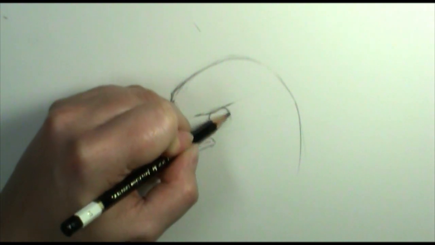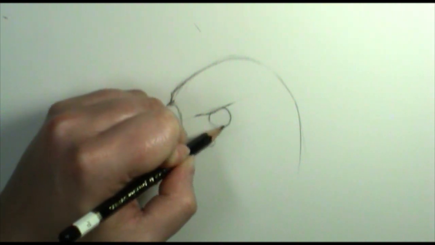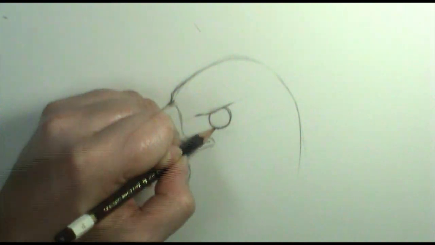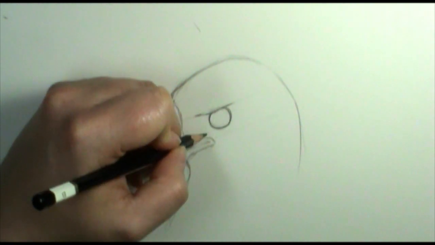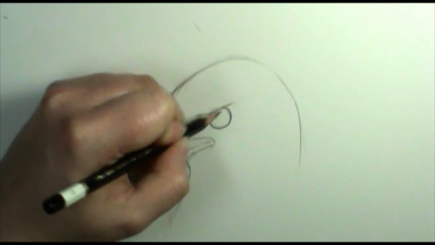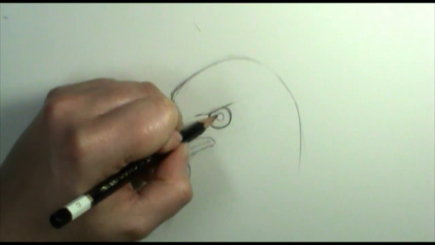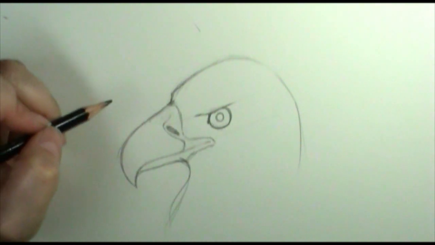A lot of animals will have that almond shape or lemon shape or a box shape eye. But birds have a very, very circular one. They do have a little bit of a teardrop point right over there. And then very much in the center will be their pupil as well.